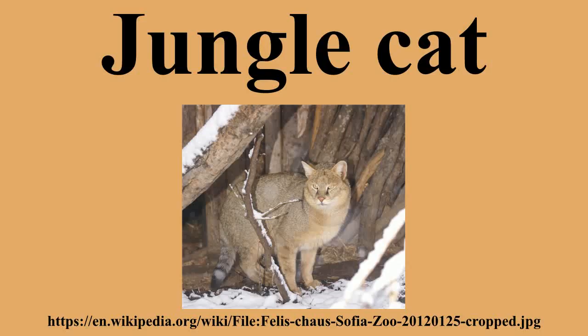Solitary in nature, jungle cats do not interact appreciably except in the mating season. The only prominent interaction is the mother-kitten bond. Territories are maintained by urine spraying and scent marking. Some males have been observed rubbing their cheeks on objects to mark them.